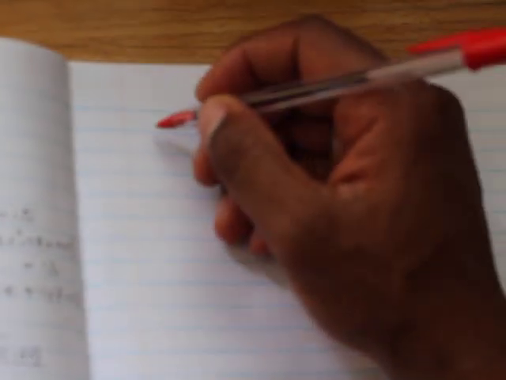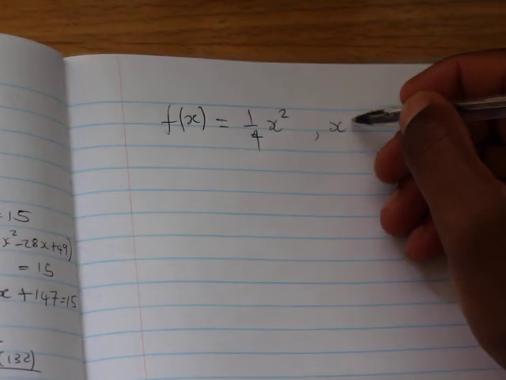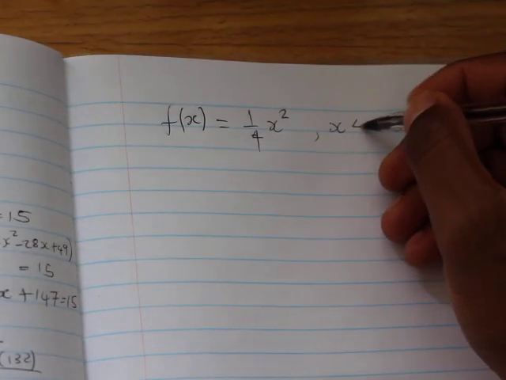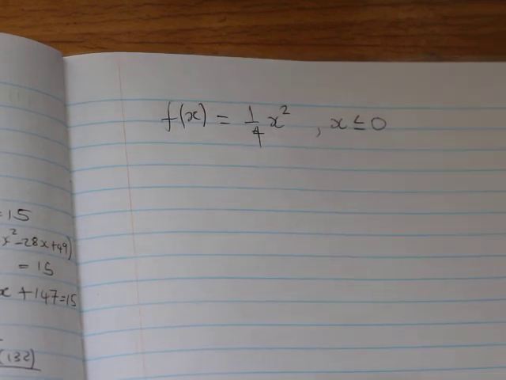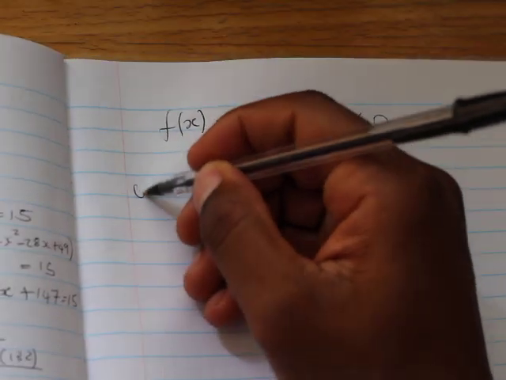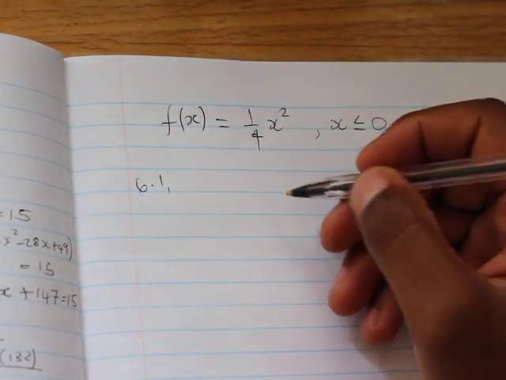Here's the function that we're given, and it's said to be the function f, 1 over 4x squared, and we're told that x is negative. Very important. Now 6.1, we just need to find the inverse.